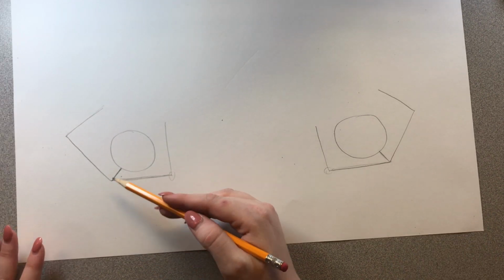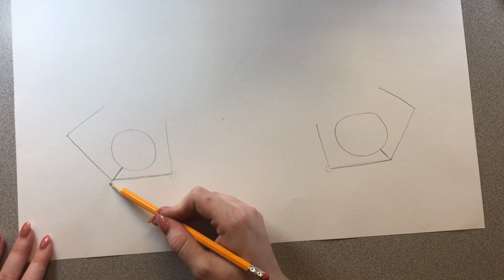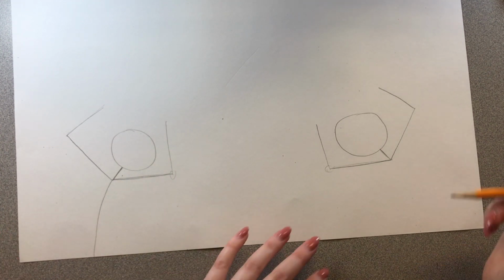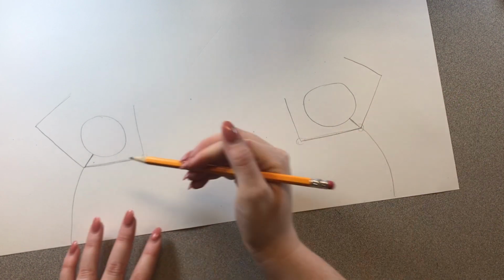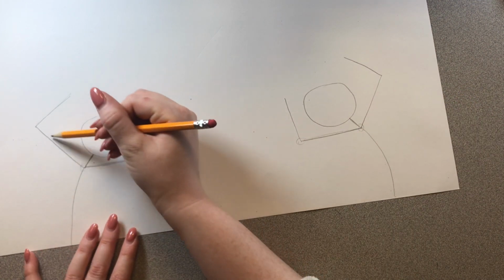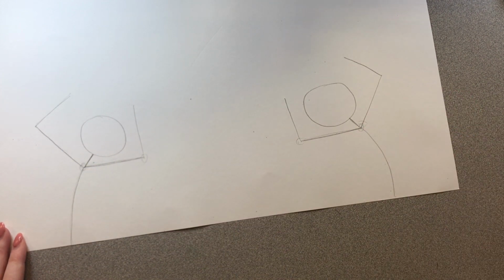All right, now we have to draw the torso. And it's literally just a line right now for our stick figure. And I'm going to do kind of like a curvy line coming down off my paper, and we're starting at the same point. Okay, so the arms and the torso are all starting at the bottom of the neck.